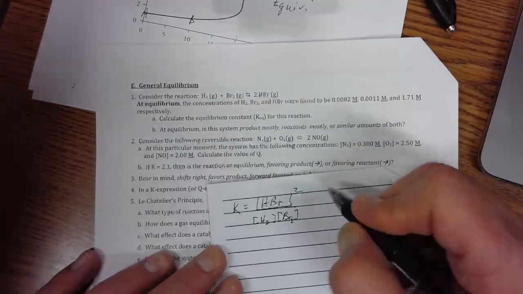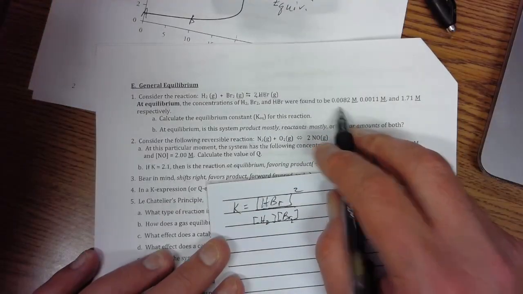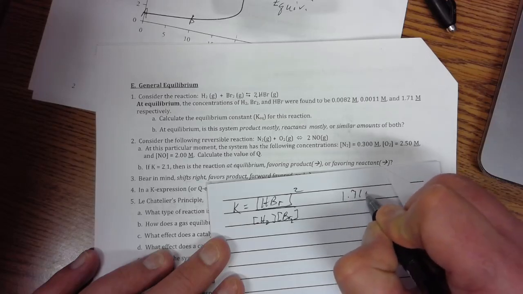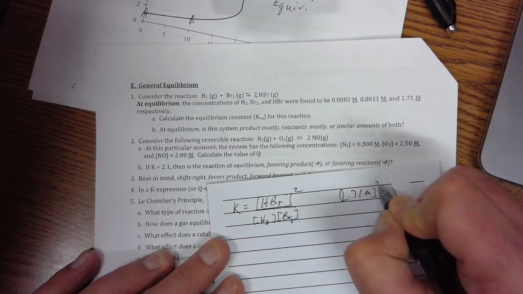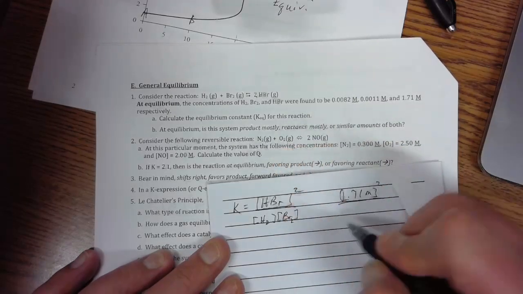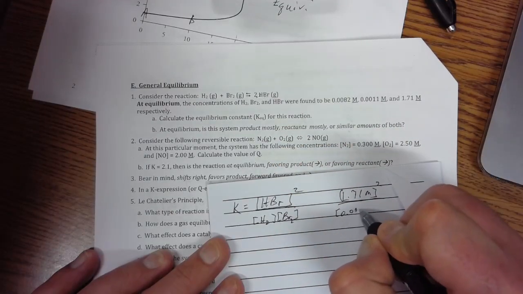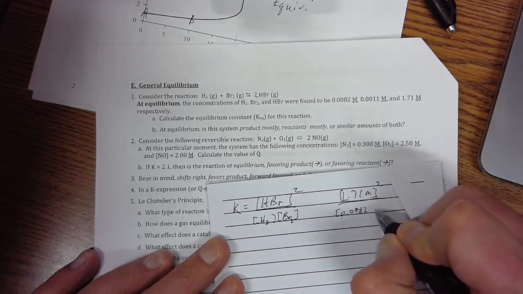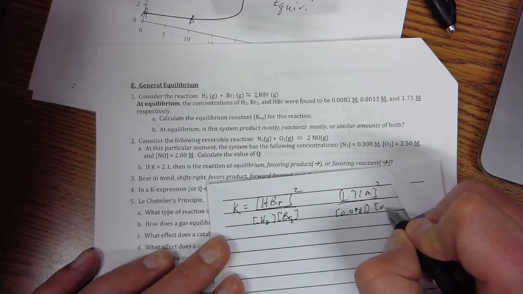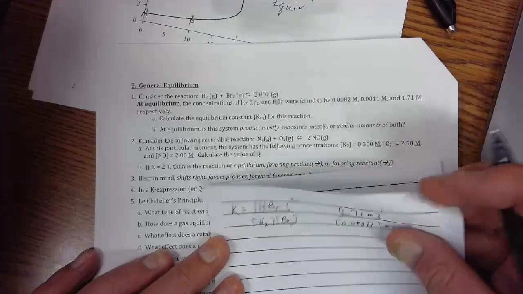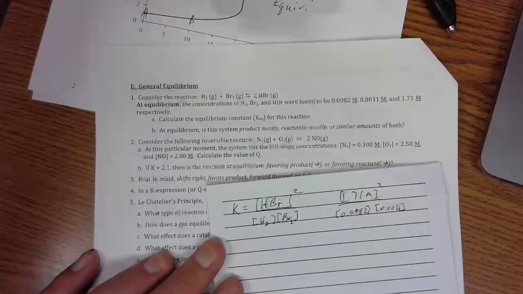At equilibrium, they were found to be HBr is 1.71 molar. We're going to square that. And the other ones, H2 is 0.0082 and Br2 is 0.0011. There we go.